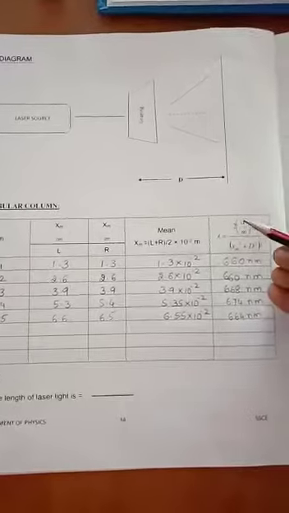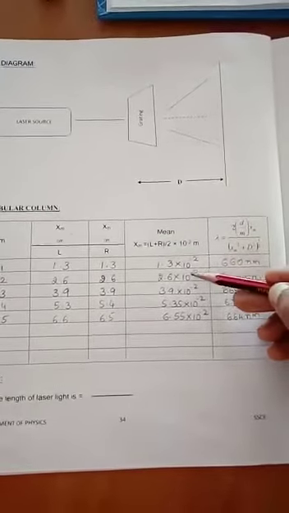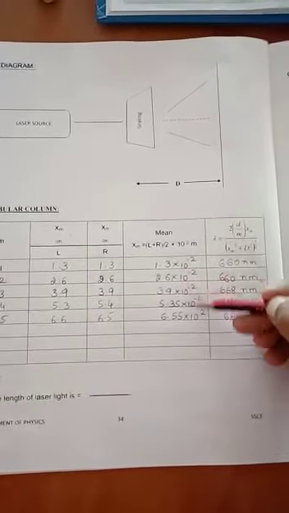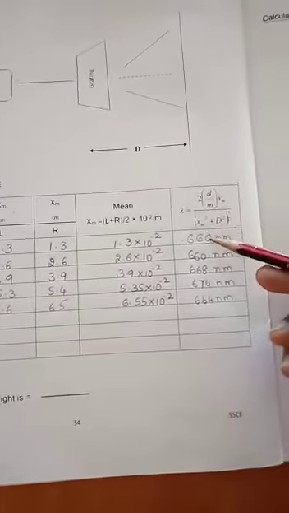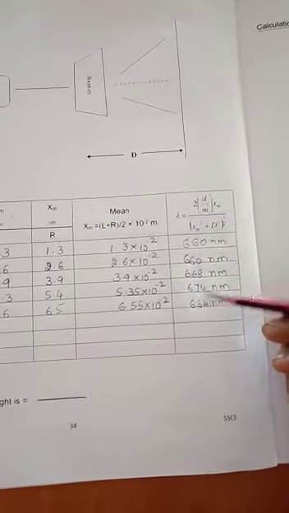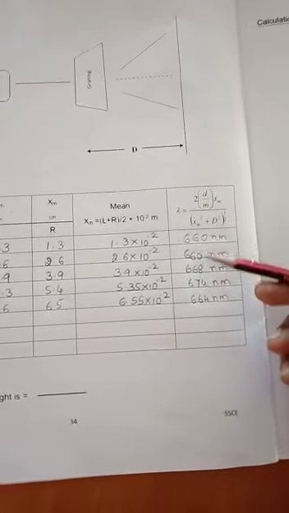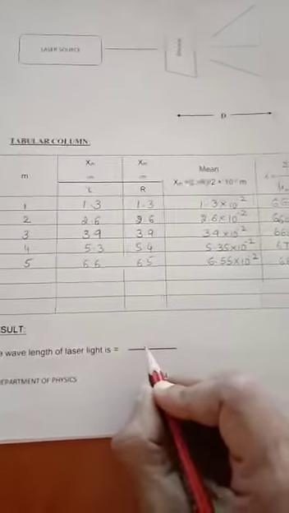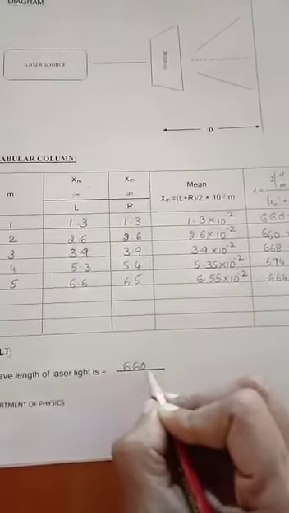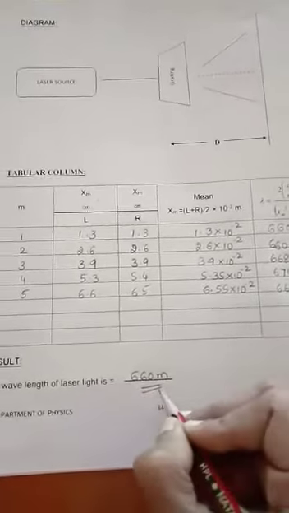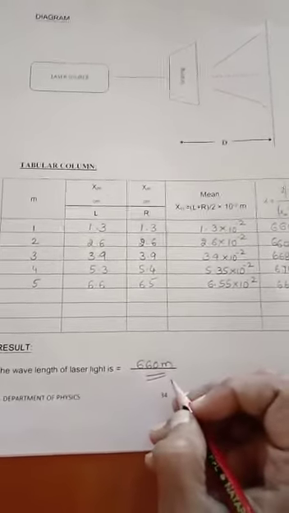Now using this formula for the different orders, and these are the values of Xm for the different orders. Substitute in this formula the corresponding orders. You need to fill this column, and you are getting almost consistent wavelengths of the light of the given laser. Take the average of these and write the value here: the wavelength of the given laser light is approximately 660 nanometers. So this gives the result: the wavelength of a laser using laser diffraction.